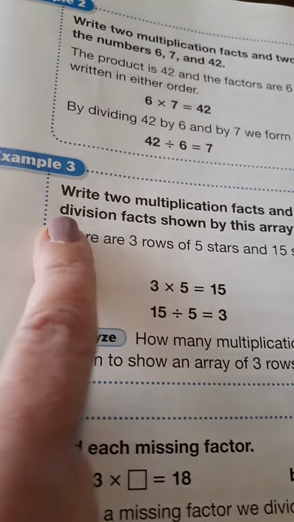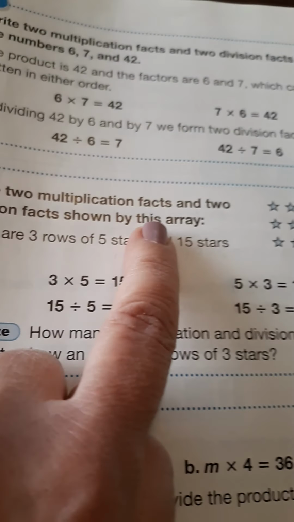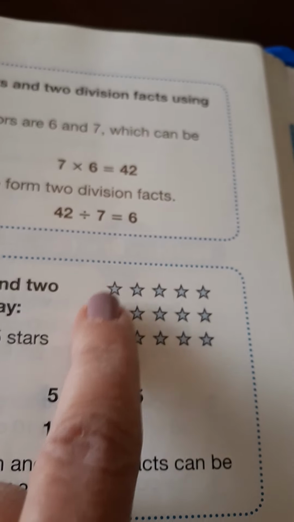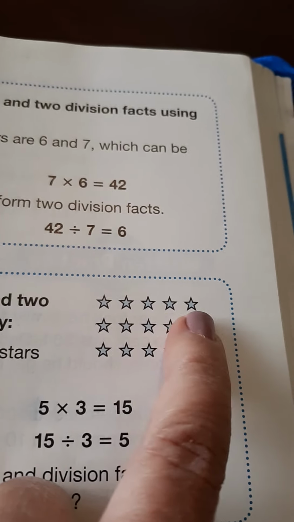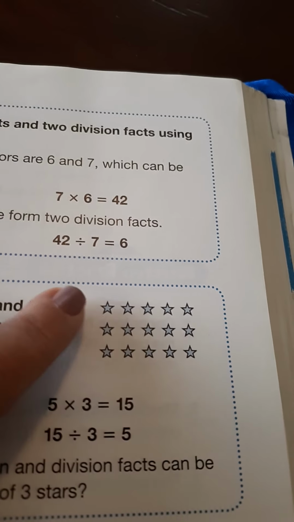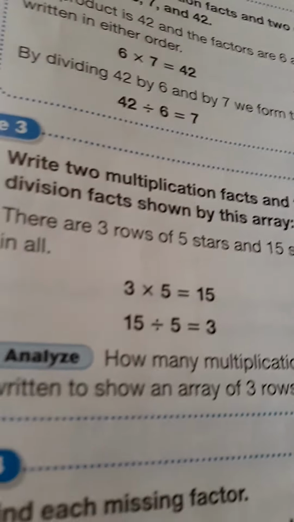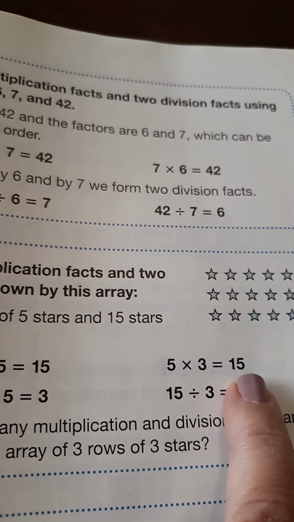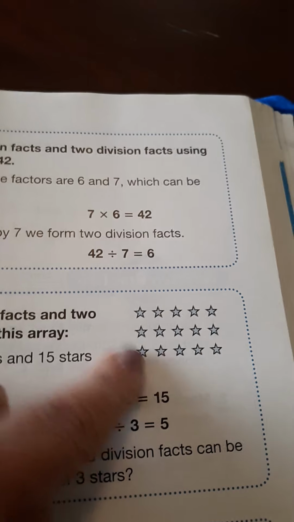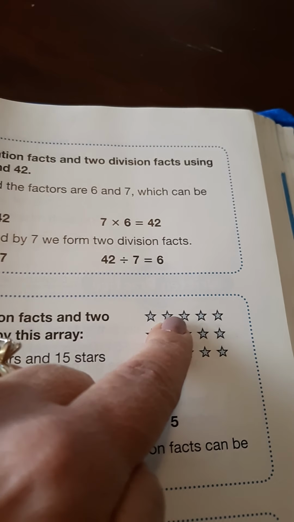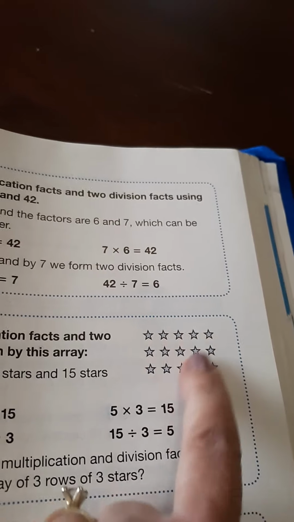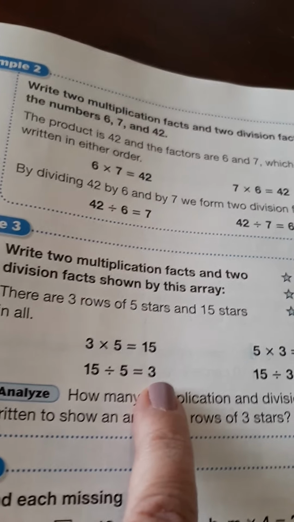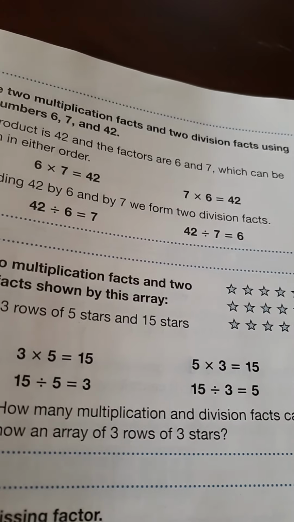Okay, example 3. Write 2 multiplication facts and 2 division facts shown by this array. So here's our array. It looks like we've got 1, 2, 3, 4, 5 going across, and 3 rows this way. Okay. So we've got 3 times 5 equals 15, and 5 times 3 equals 15. There's 5 times 3, or you could do 3 times 5. Or for division problems, you take the whole 15. You start with the whole 15. And you could go 15 divided by 5 is 3. And 15 divided by 3 is 5.